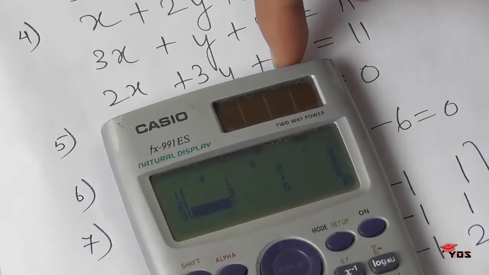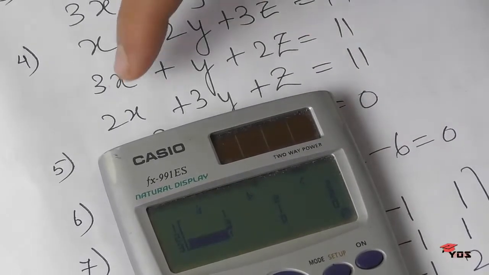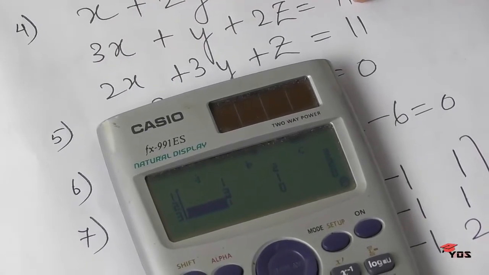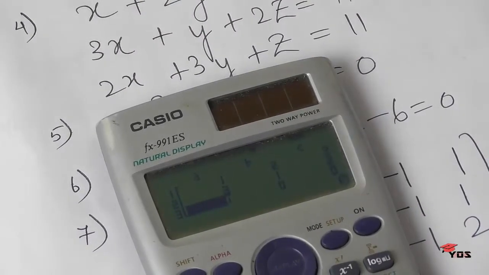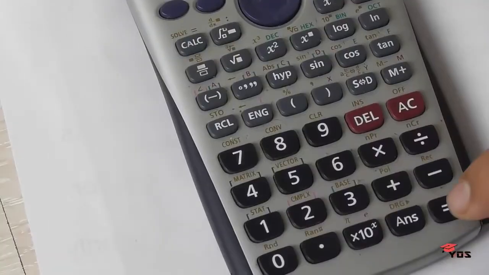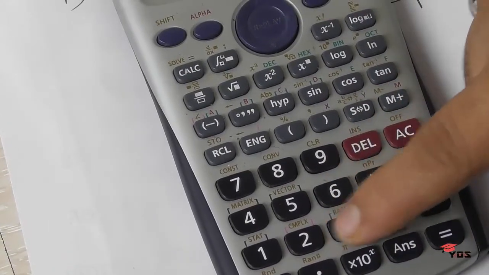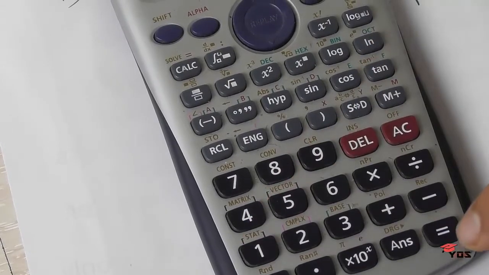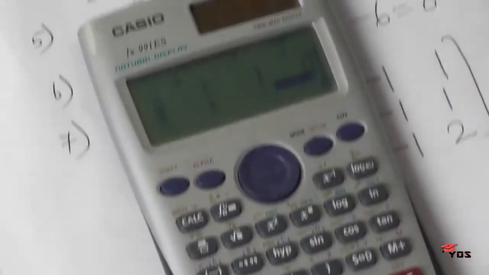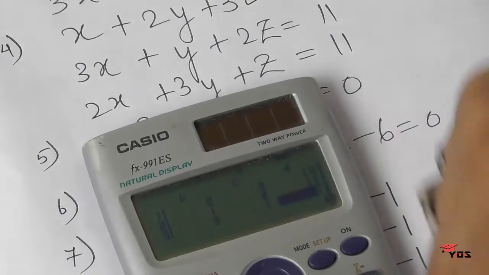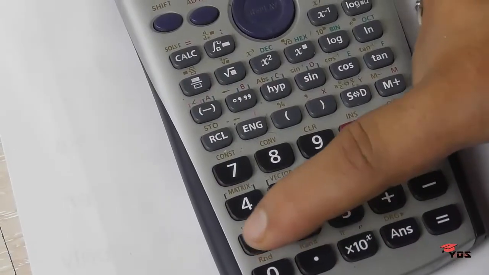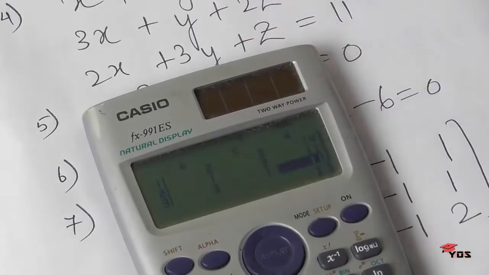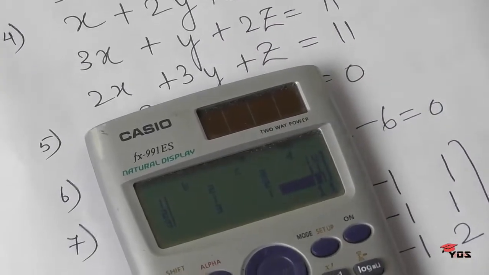Now we have to consider the third equation. The third equation is 2x plus 3y plus z is equal to 11. So we enter these coefficients: 2 equal to, then 3 equal to, and then 1 equal to, and then what is the right hand side? We have 11, so we enter 11 and equal to. So this way we have entered all the values. Now let us solve this.